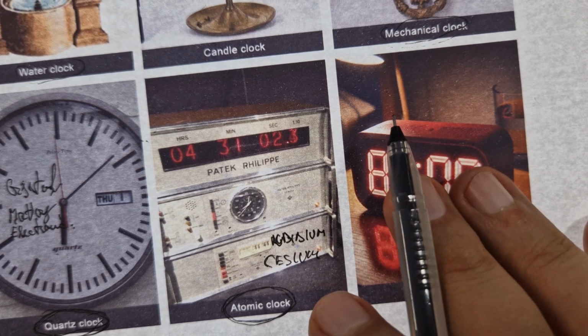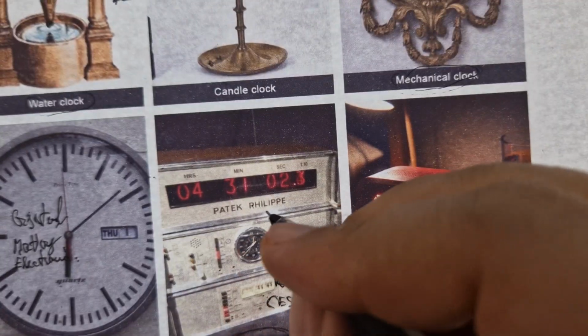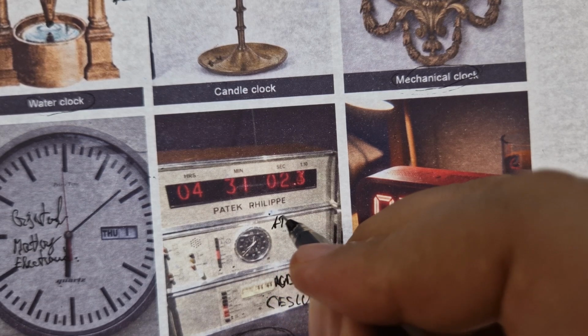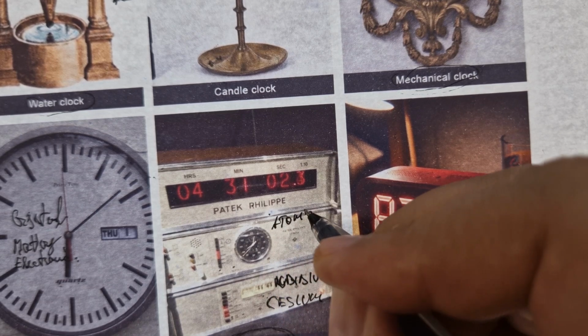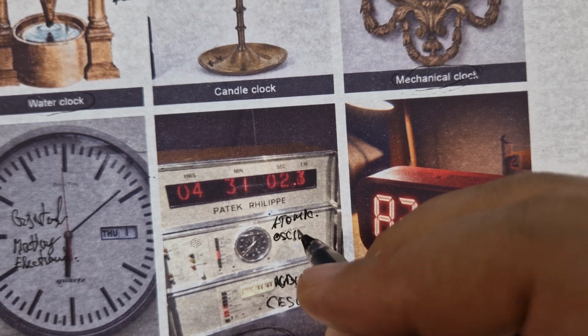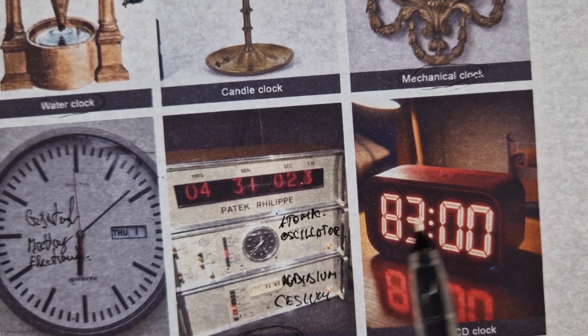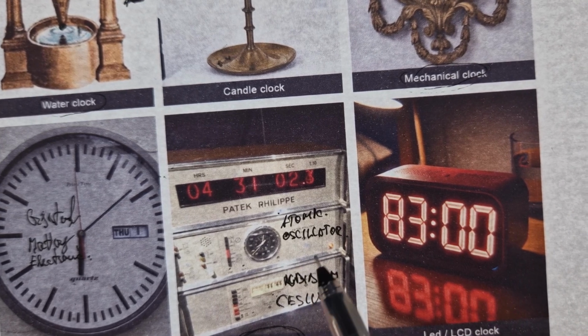As main components, we have an atomic oscillator, control circuits and power supply.